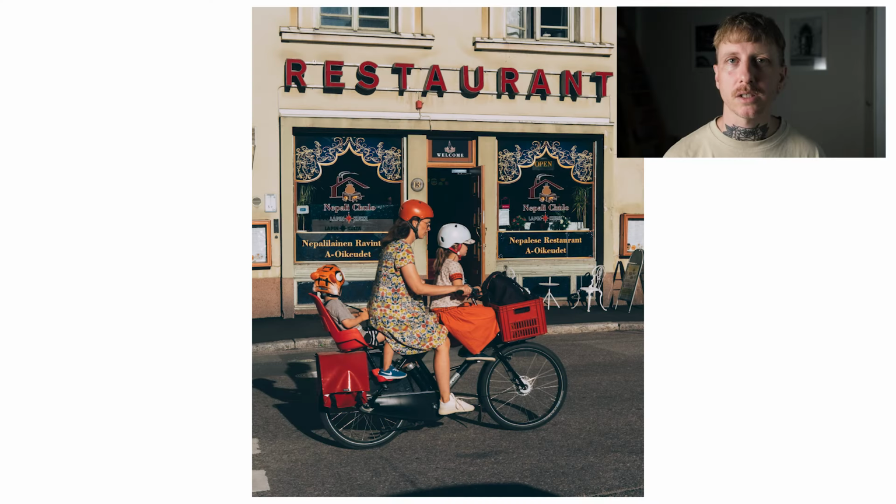Starting off with our first genre, I'm gonna stick to the basics and just go through at least my interpretation of traditional street photography.